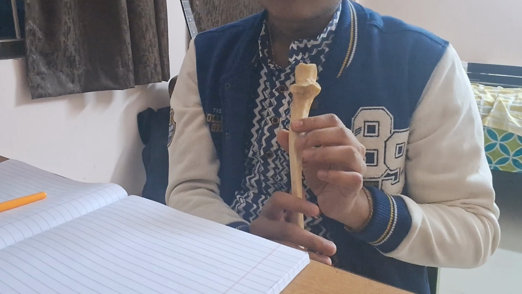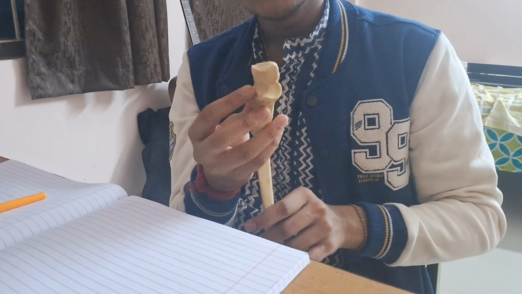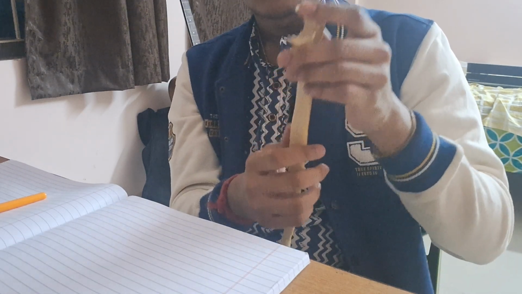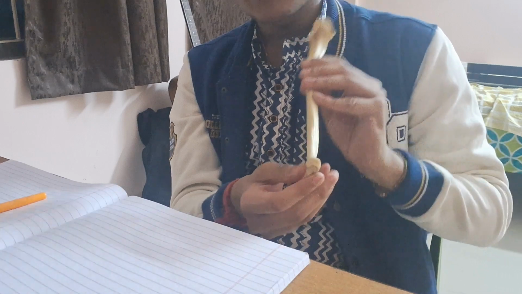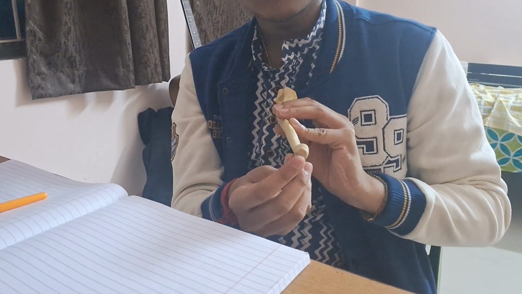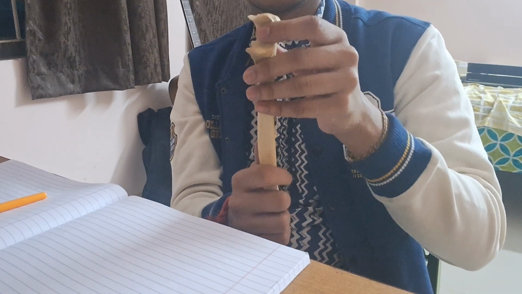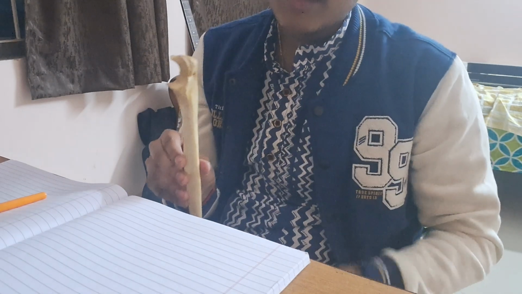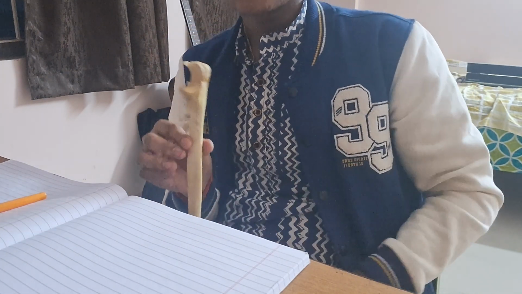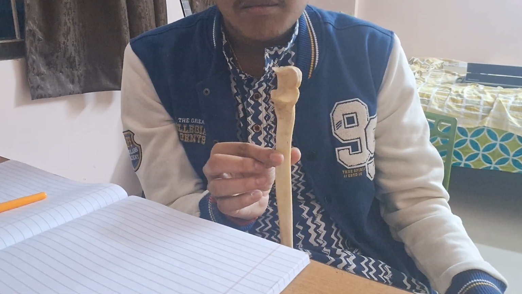So, how to hold this bone in anatomical position, right? Place the radial notch laterally. Your styloid process should be placed posteromedially. And yes, this is your anatomical position.